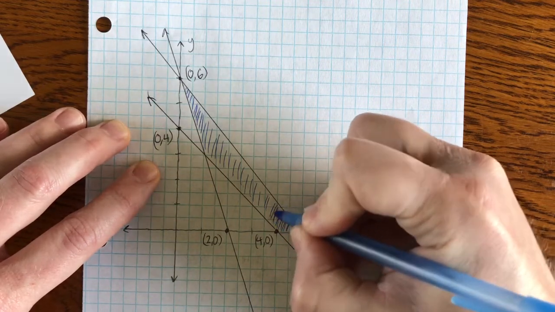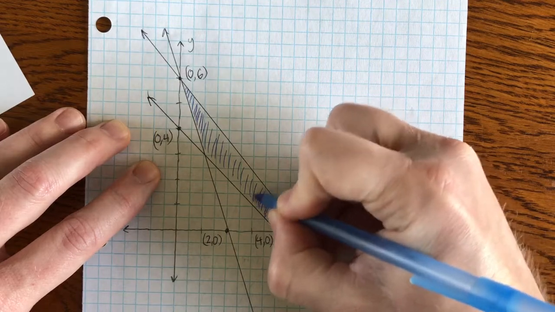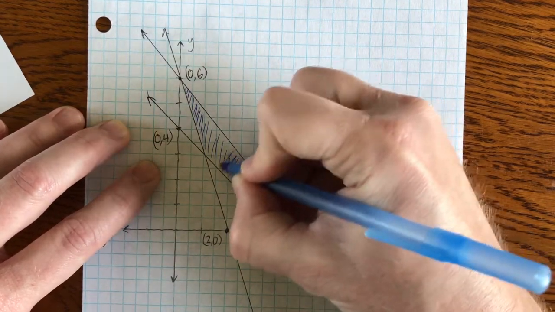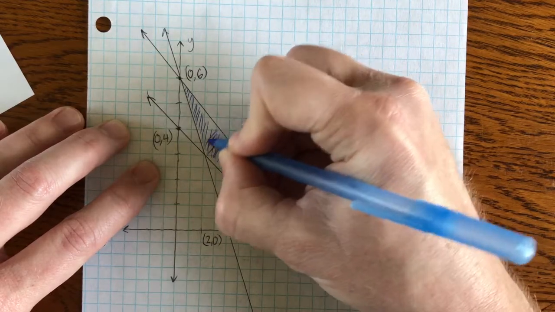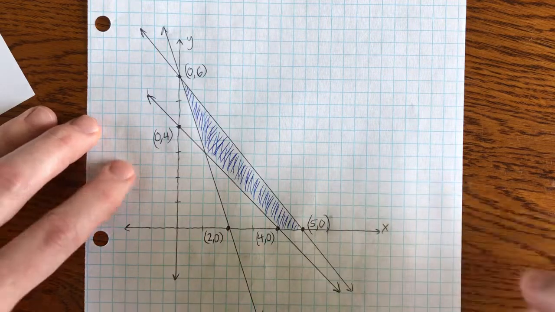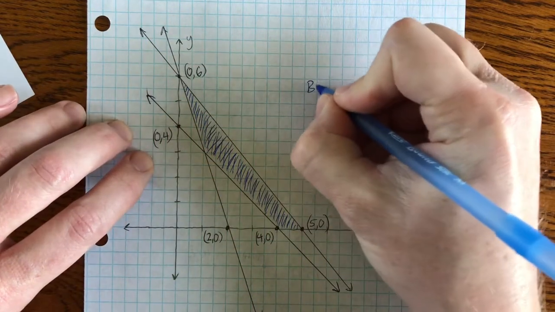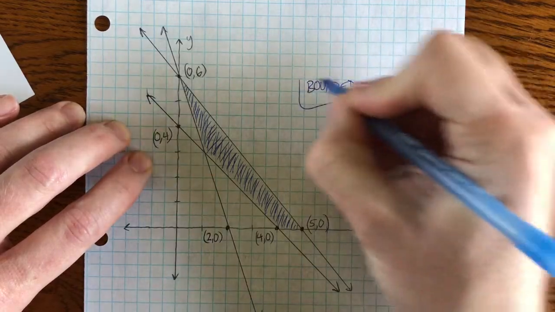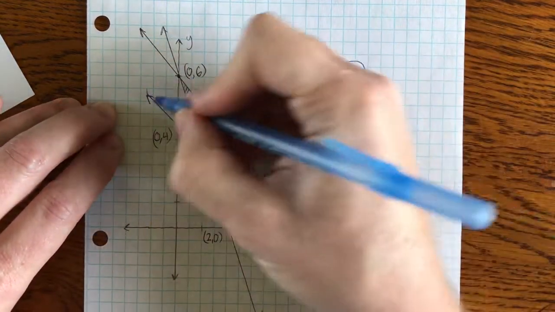So everything in this area represents the solution region. All right, so this one is going to be bounded because it is possible to circle it.